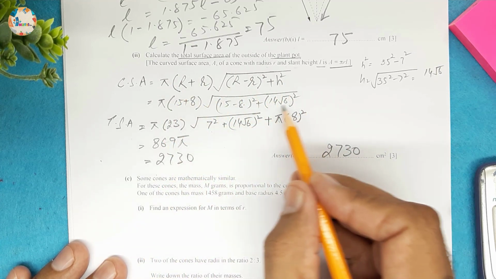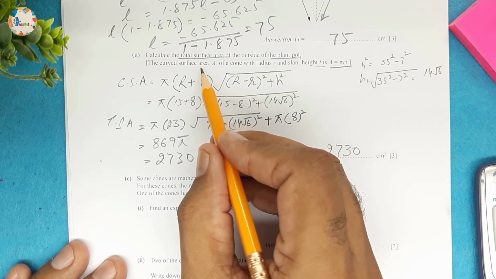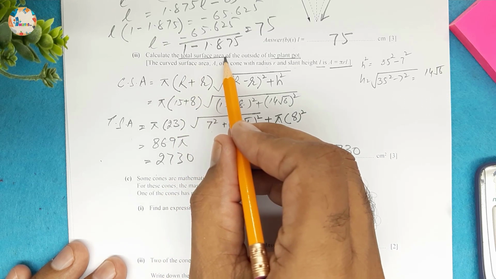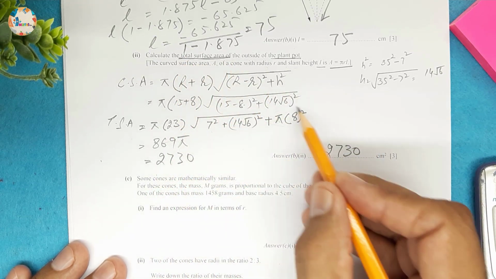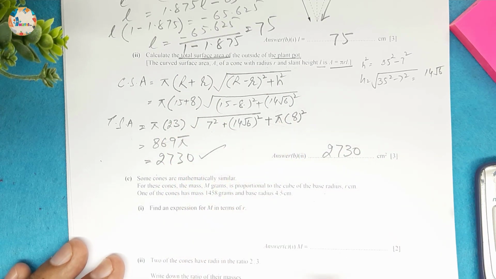And this is basically the base which we have attached. If in your exam they are asking for curved surface area, then no need to add this. If they are asking for total surface area, you have to add this base. That's all. This will be the final solution.